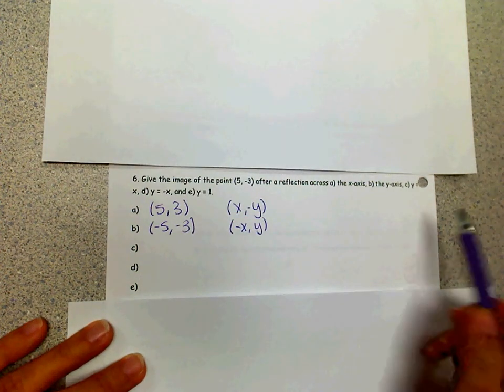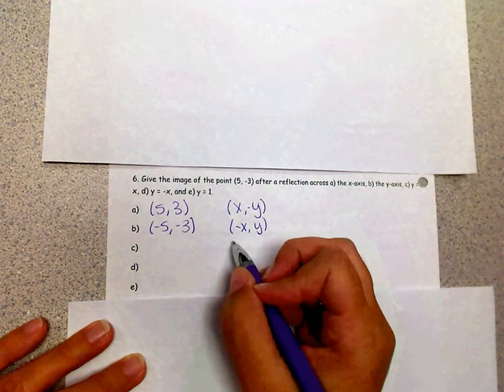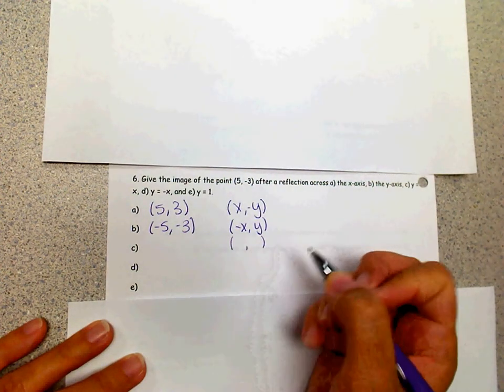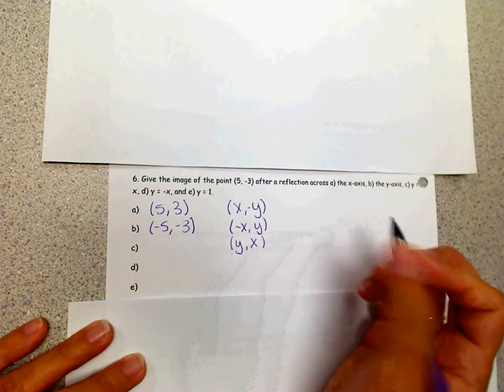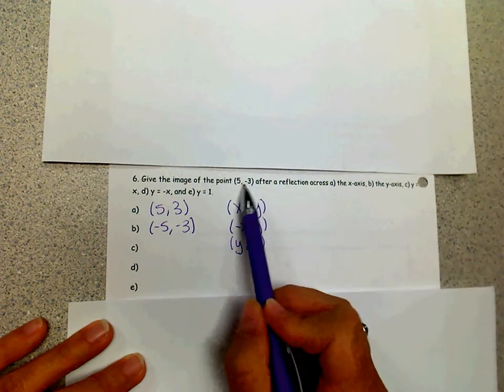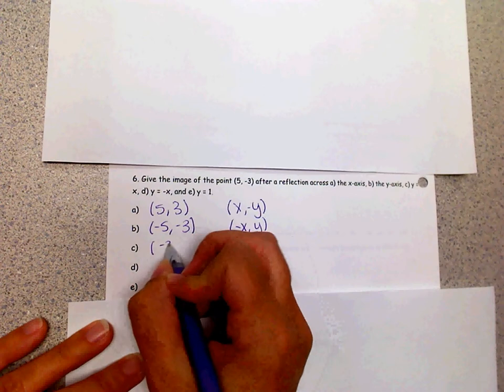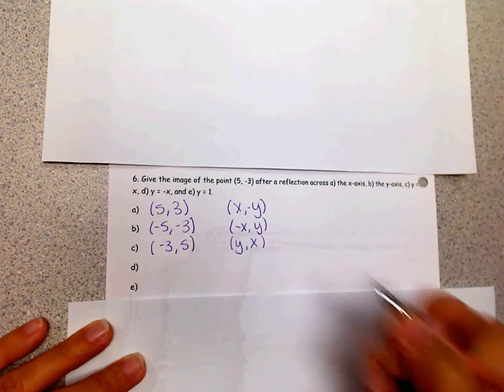C, you're reflecting across the line y equals x. The rule for this is your x and y just change locations. So your y becomes your x, and your x becomes your y. So all we have to do is switch these around, so it's negative 3, 5.